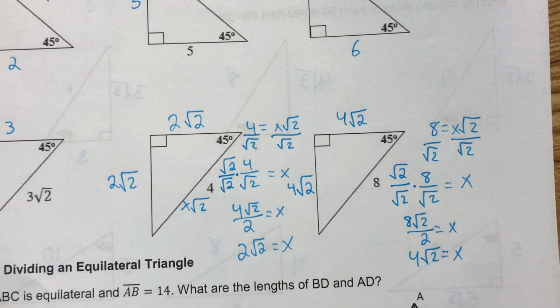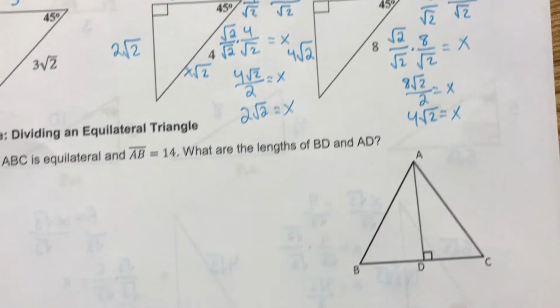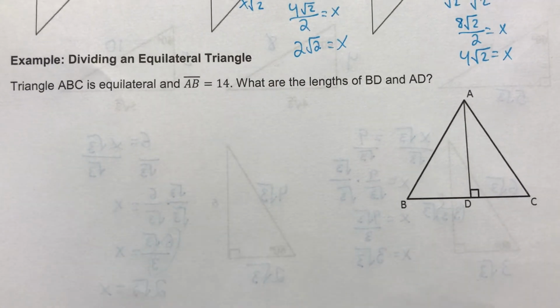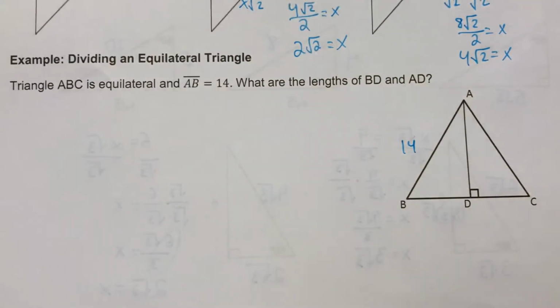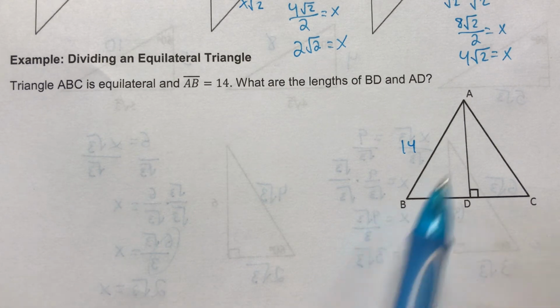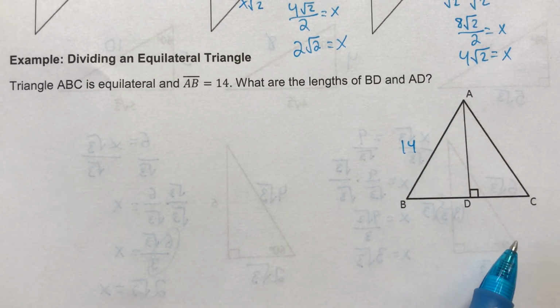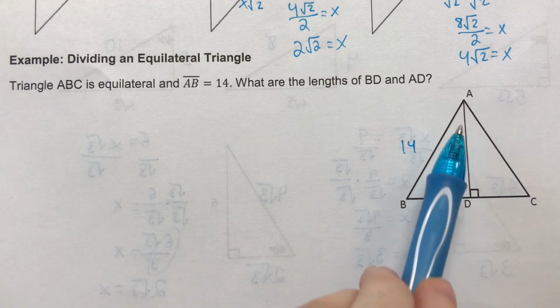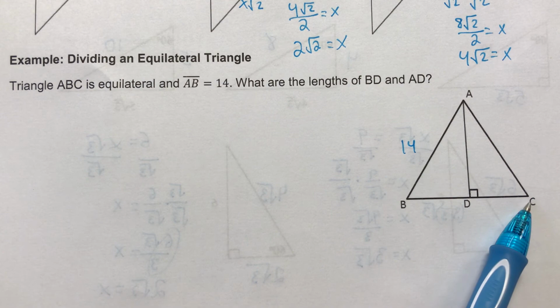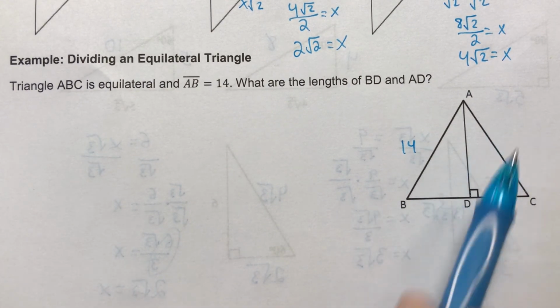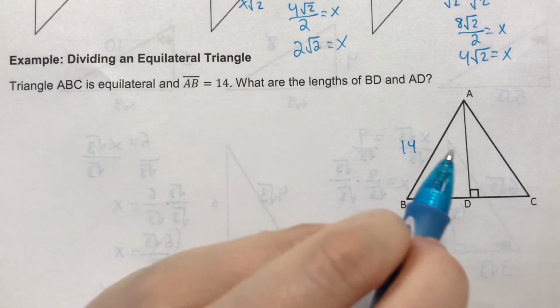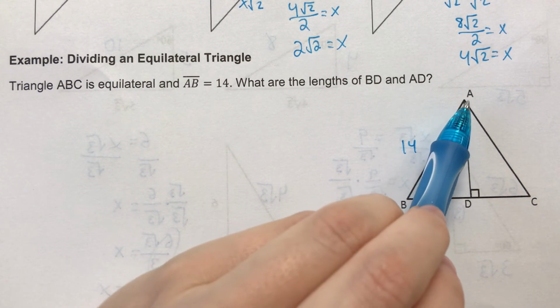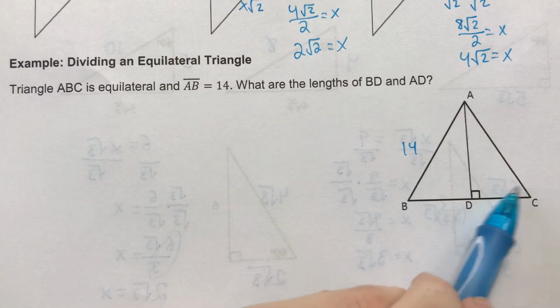The way that this can be really, really helpful is when we're looking at equilateral triangles. So it says triangle ABC is equilateral and side length AB equals 14. It says, what are the lengths of BD and AD? So you're looking at this and you say, well, I know that this triangle, which is equilateral, has side lengths 14, 14, and 14, right? And I know that an equilateral triangle has angles 60 degrees, 60 degrees, and 60 degrees.